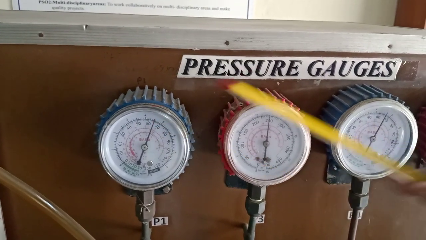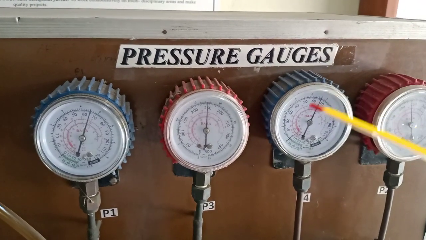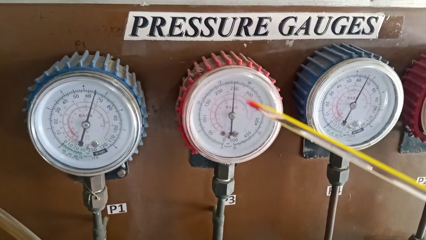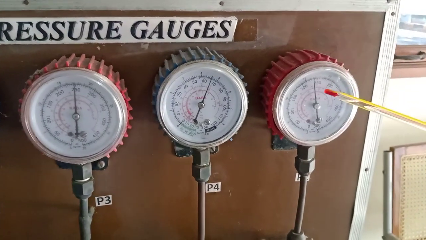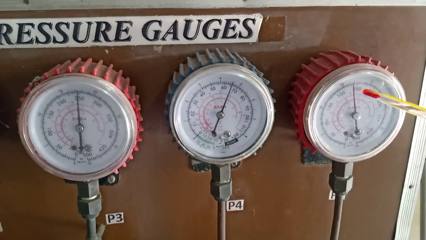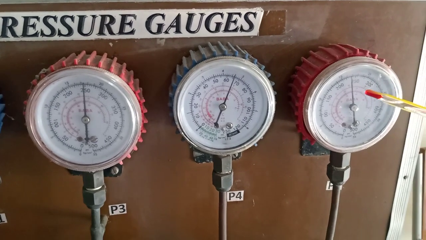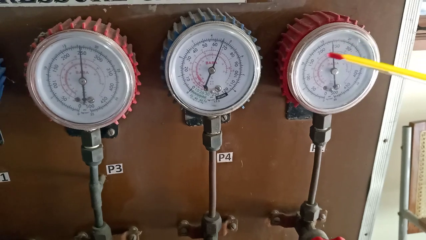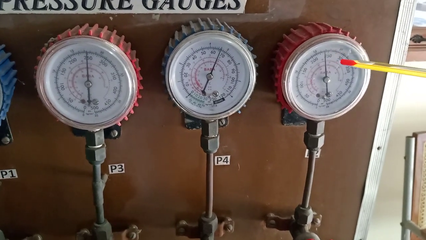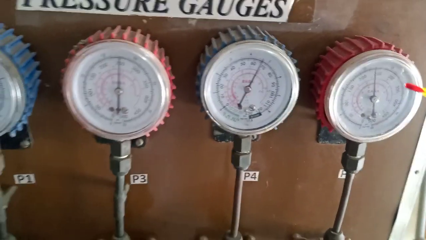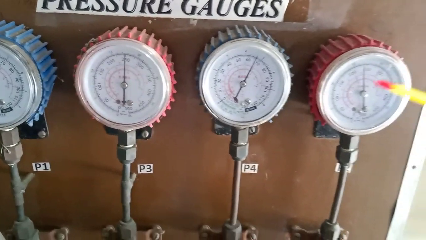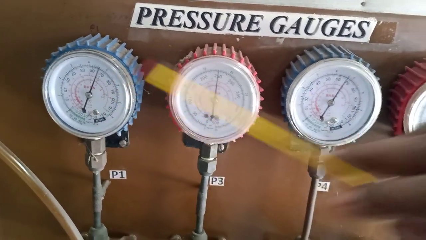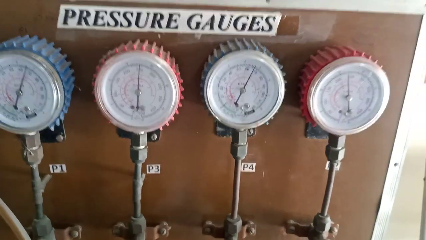In the condenser it reads 250 psi here and nearly 250 psi here also. Due to some irreversibilities the value may change. Approximately the value is near 250, so we can assume constant pressure heat rejection takes place in the evaporator and condenser.